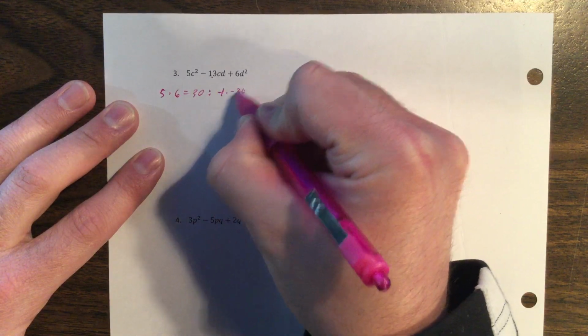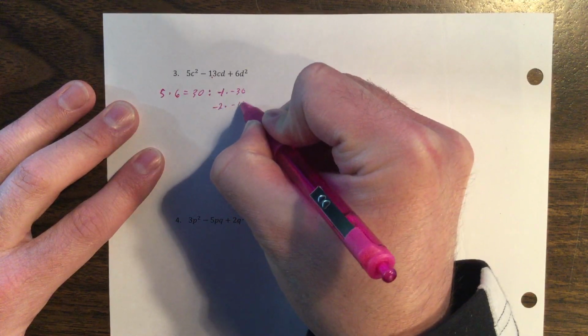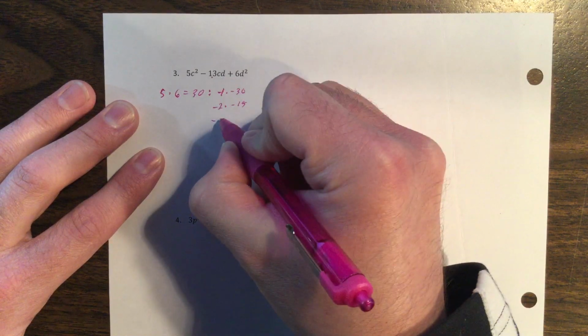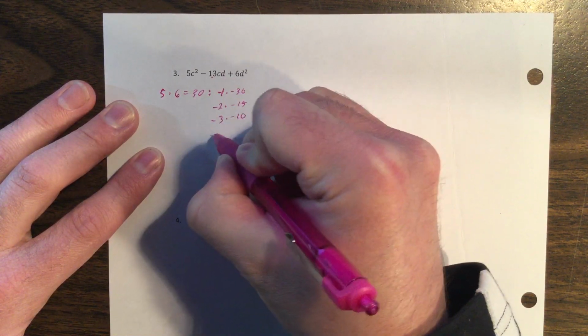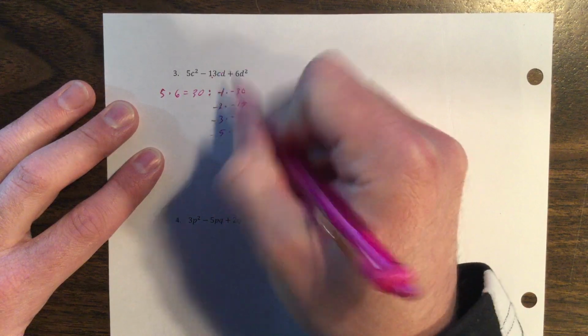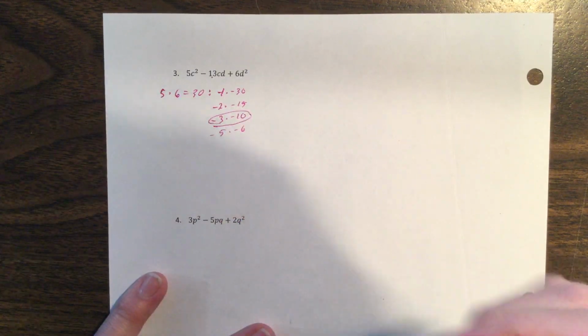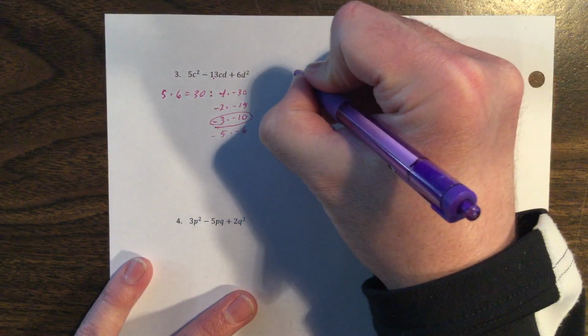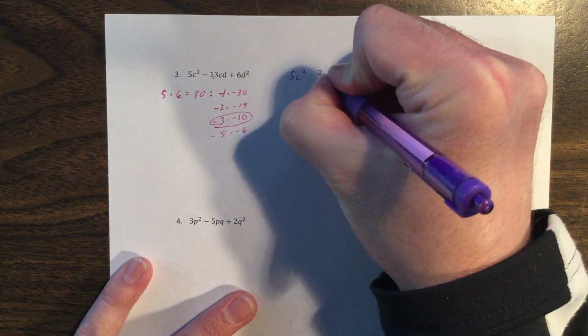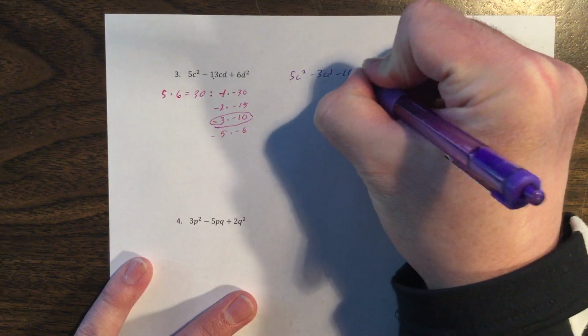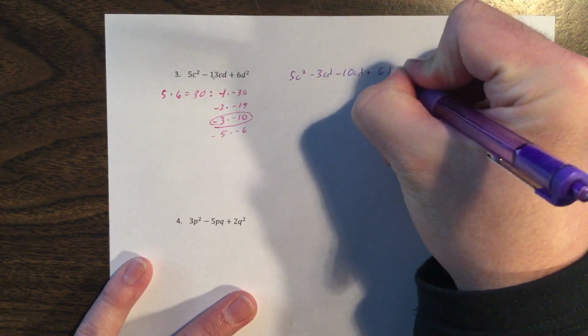Negative 1 times negative 30, negative 2 times negative 15, negative 3 times negative 10, negative 5 times negative 6. And then we'd have the positives as well. These two are going to add up to negative 13. So let's decompose this one here. 5c squared minus 3cd minus 10cd plus 6d squared.